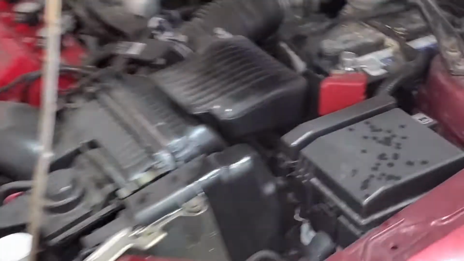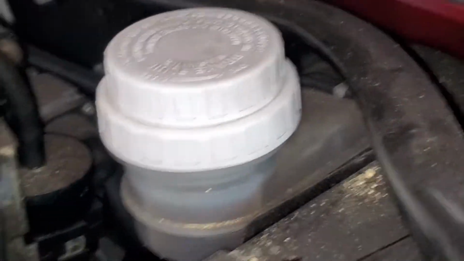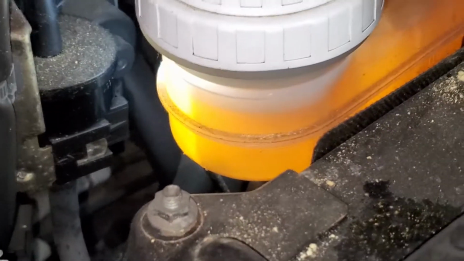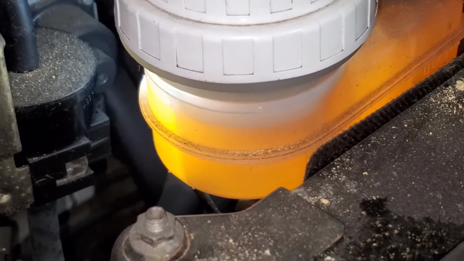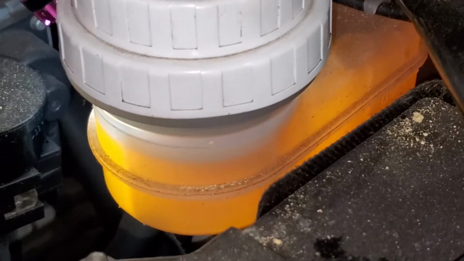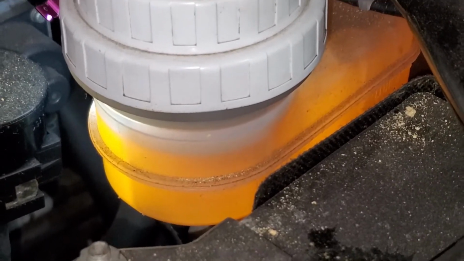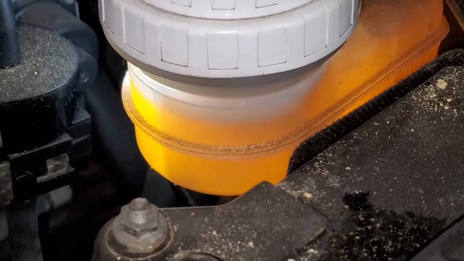Get a handy dandy flashlight here. Okay, we look at it, and before we saw that it looked fairly brown. Now that we get some light shining into it, we can see it's a nice golden color and it's translucent, meaning light will pass through it. So we have good fluid. It is a good level.